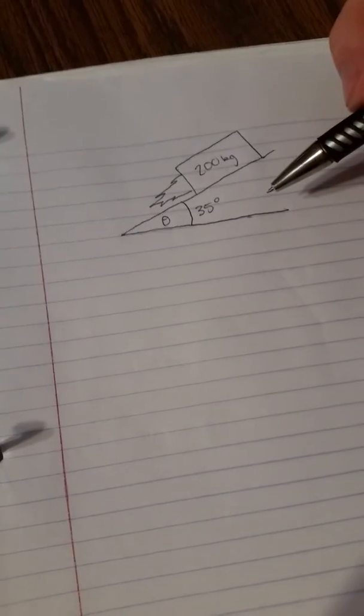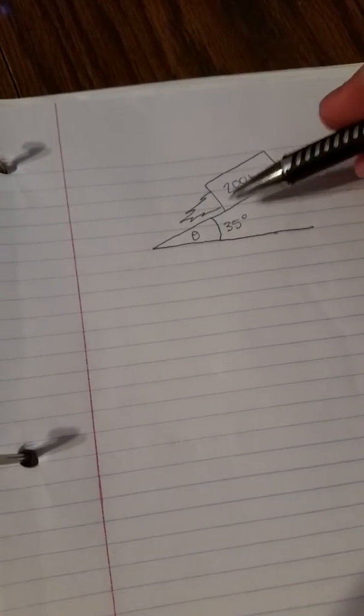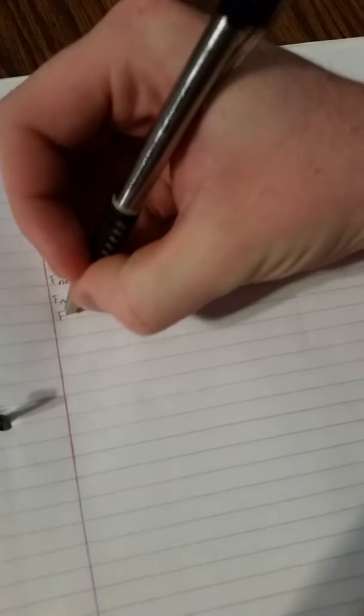In this problem we have a 200 kilogram block on a 35-degree angle frictionless ramp with a thruster keeping it at rest on the ramp. So therefore everything would be in equilibrium, so we know that F net equals 0. So F net in the x direction equals 0, F net in the y direction equals 0.